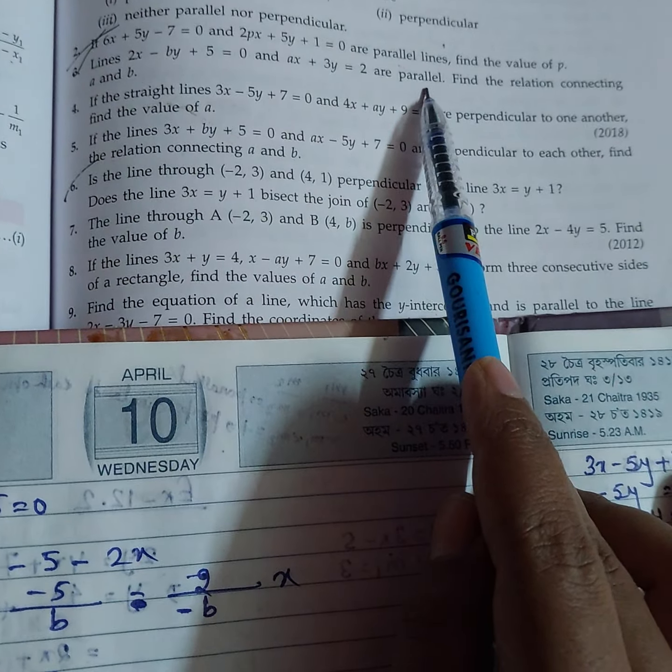Now from the second equation ax plus 3y is equal to 2, that implies 3y is equal to 2 minus ax, that implies y is equal to 2 by 3 minus ax by 3, therefore m2 is equal to minus a by 3. Okay, since they are parallel to each other, therefore m1 is equal to m2.